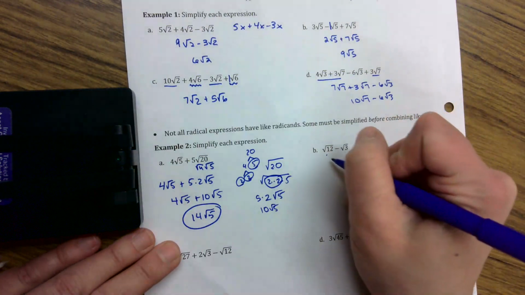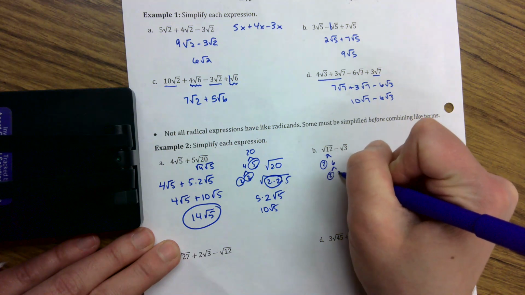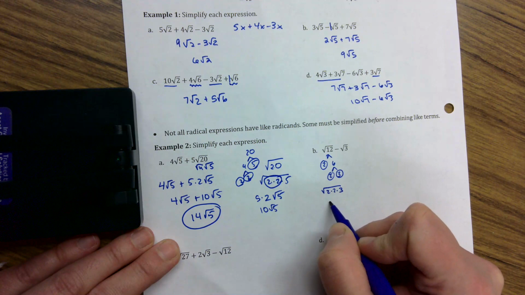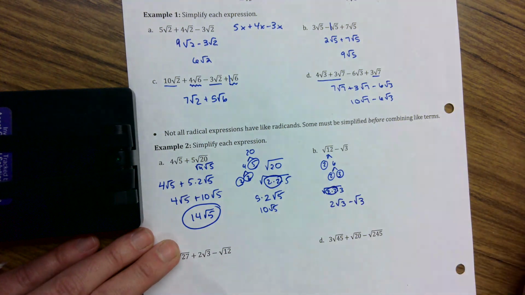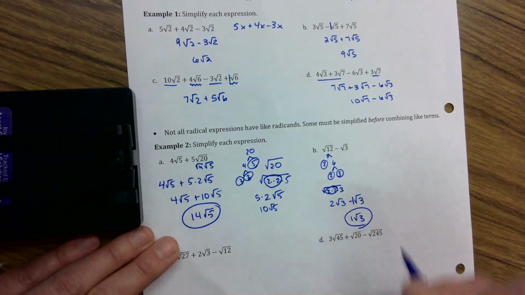Okay, here we have to break down 12. We can make that a 2 and a 6, and that 6 is a 2 and a 3. So you have root 2 times 3, which is 2 root 3 minus a root 3. That's going to be 2 minus 1, which is 1 root 3.